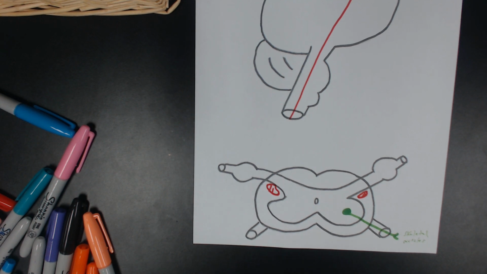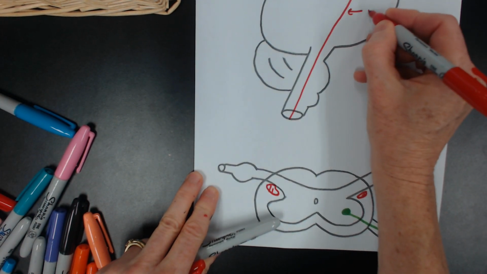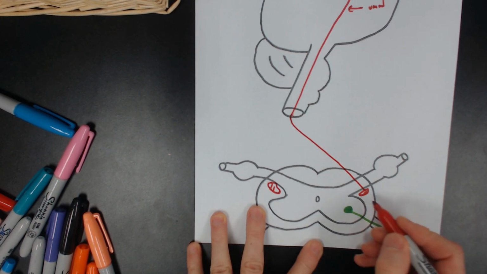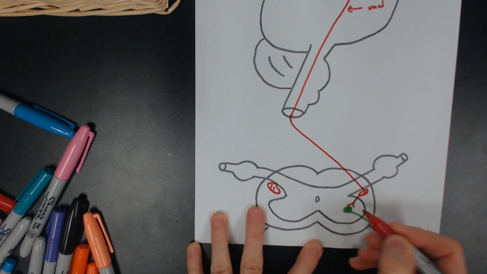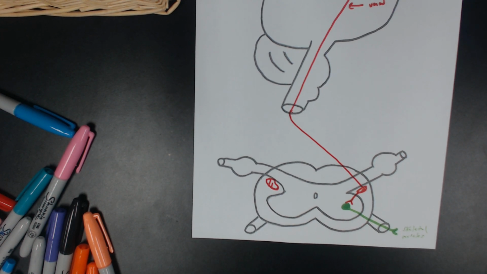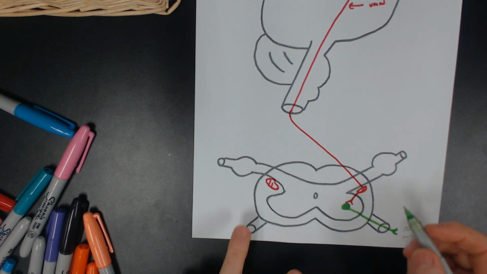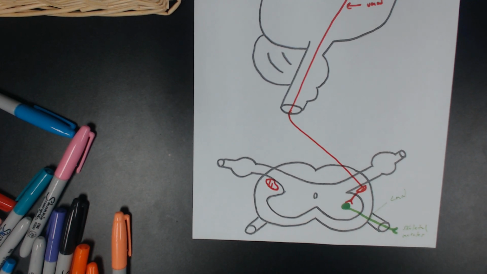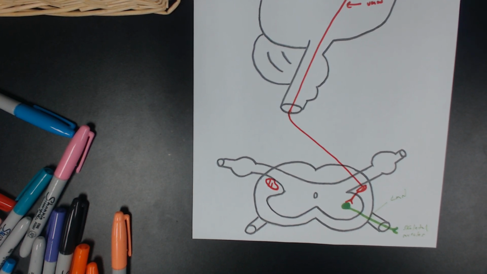Okay, so this here is your upper motor neuron. That axon's traveling down through the lateral corticospinal tract. At the appropriate level it comes out and synapses with the lower motor neuron. So this is your lower motor neuron. It is a peripheral nerve, even though the cell body itself is actually in the ventral gray horn, which is part of the spinal cord. That's where the lower motor neuron starts. The lower motor neuron is a peripheral nerve. So that's the cell body of the peripheral nerves.